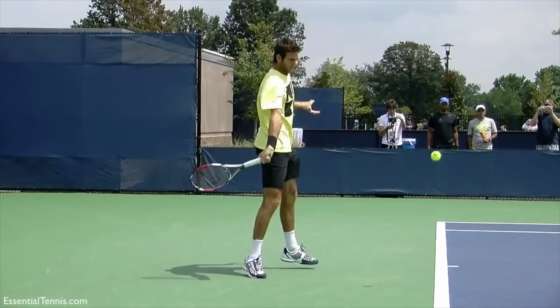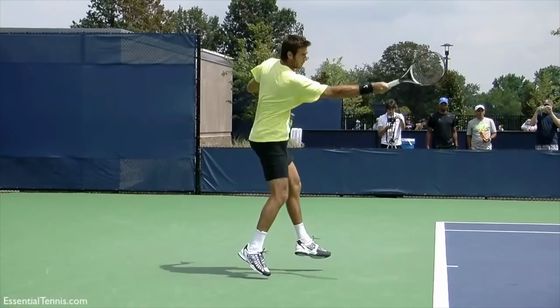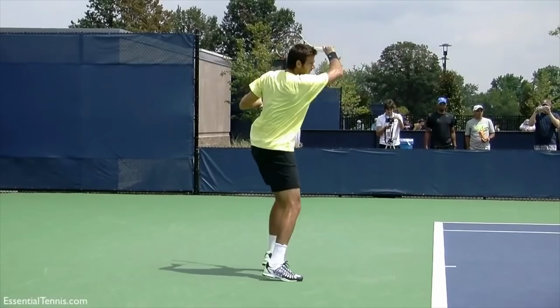Right. And then this lag that people refer to is released into the point of contact and then through the point of contact. Right. So his arm and his hand and his racket head are extending out towards the other side, and then in a circular path coming across over to the left.